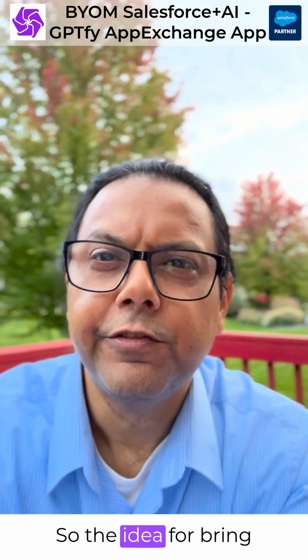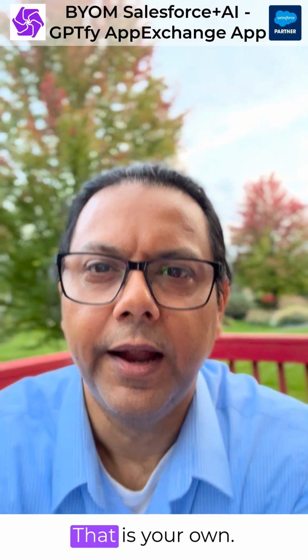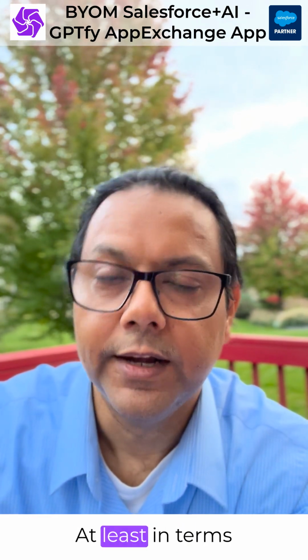So the idea of a bring your own model is that you have an AI model that is your own. It may be hosted on AWS, on Azure, on Google Cloud, on your internal infrastructure. But the intention is that it is your company-controlled AI model, at least in terms of infrastructure. So think of it like this.